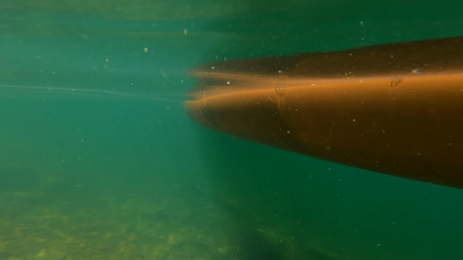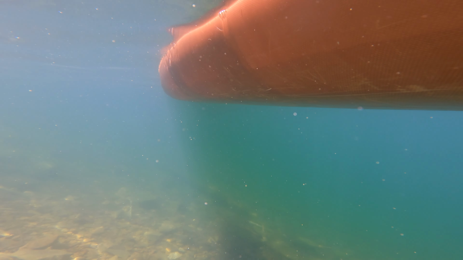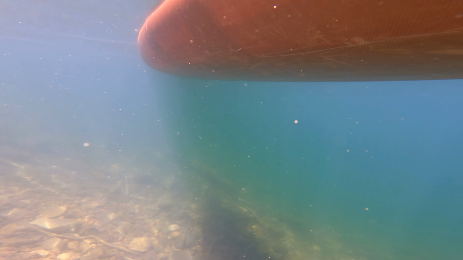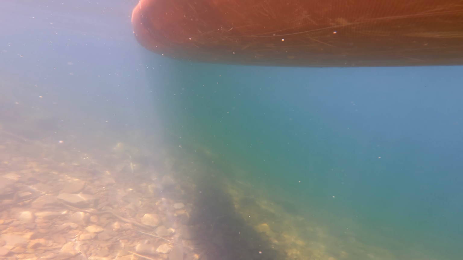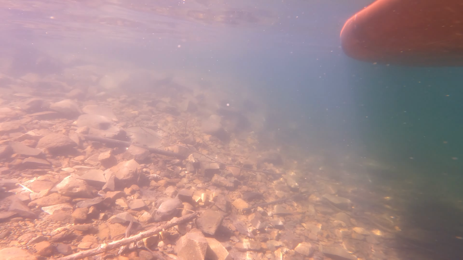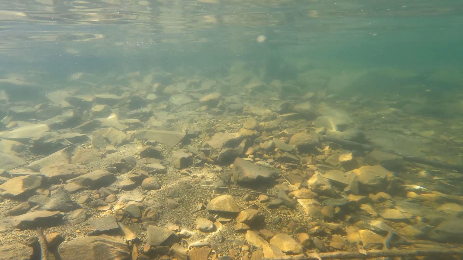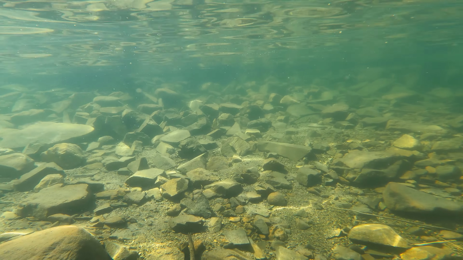Okay, the second thing we need to look at are obstacles on the water. So obstacles on the water can be a variety of different things. Could be a tree, a rock, could be shallow water, could be considered an obstacle. And these are things that you may or may not see on the water's surface. But let's talk about this for just a minute.